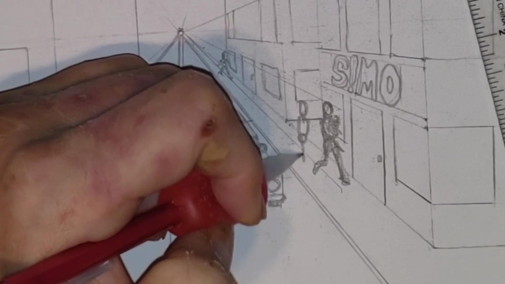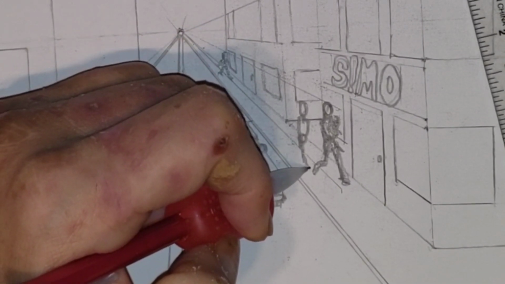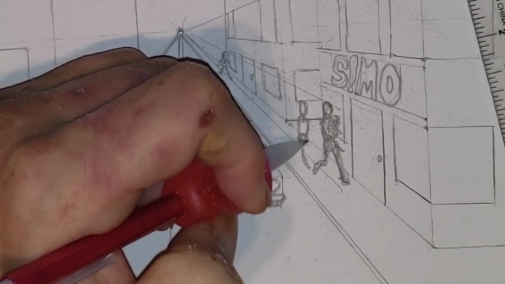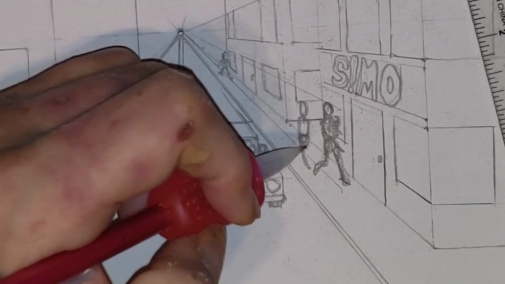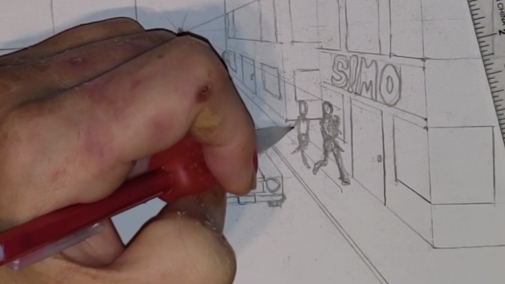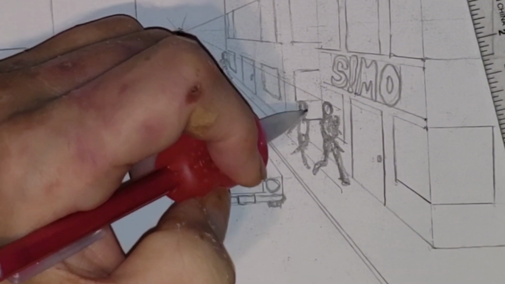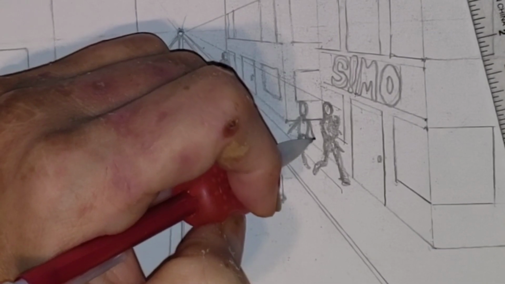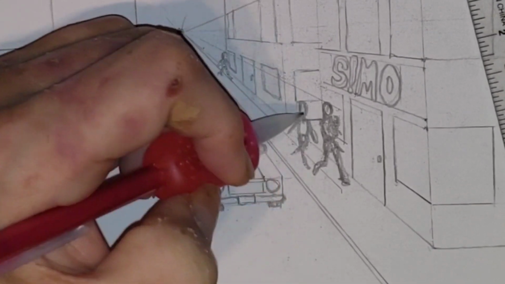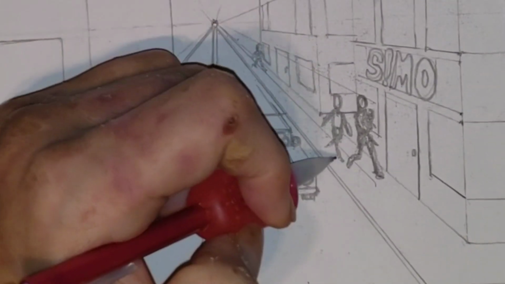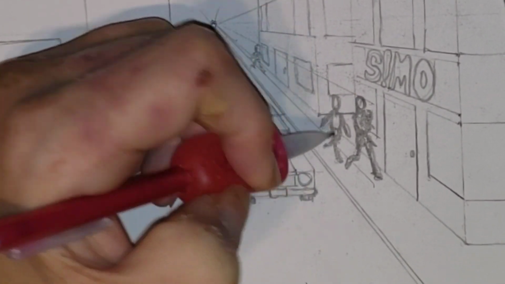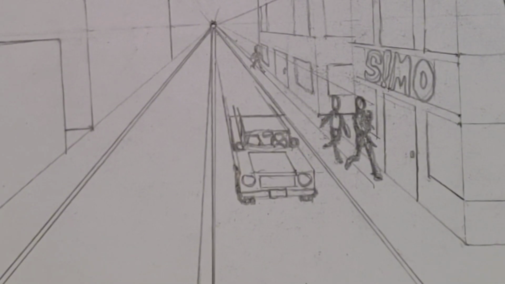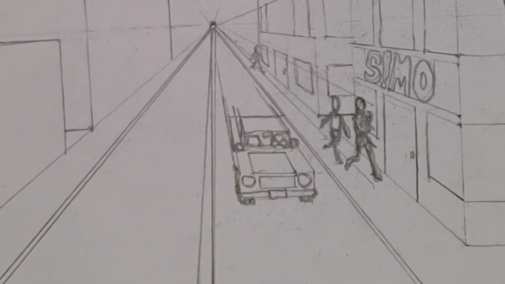Maybe this leg is coming forward, while this one is kind of more back. So this arm should go back, while this arm is coming forward. Okay. So we have just basic figures that are walking on the sidewalk.